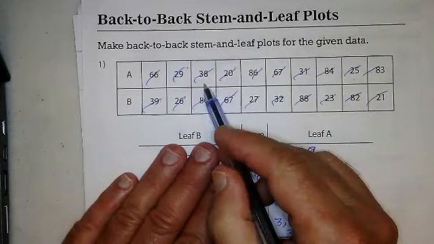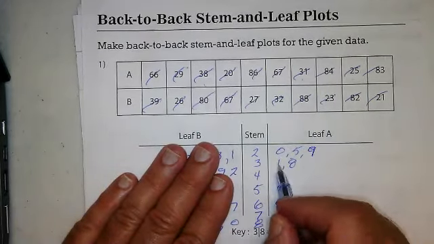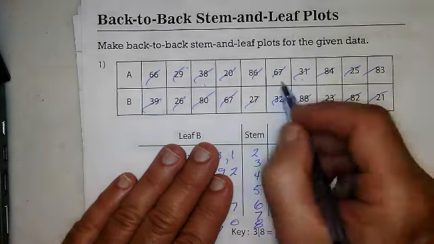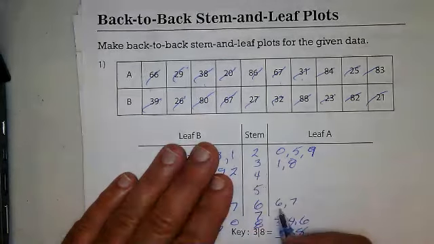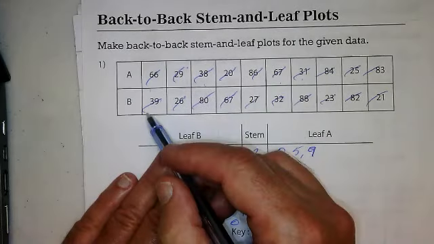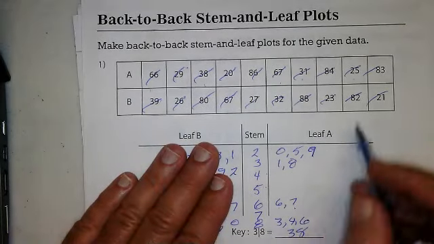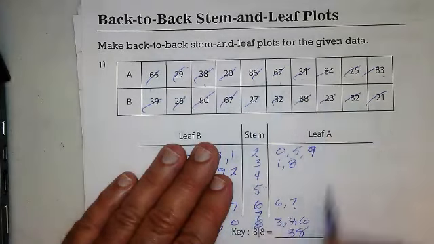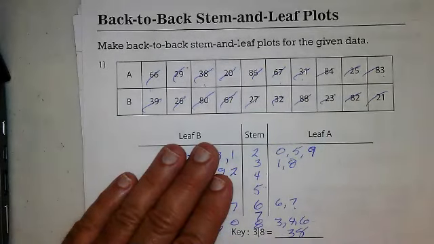On the 30s, I had 31 and 38. So I put a 1 and an 8. There were no 40s or 50s. There is a 67 and a 66, so there's 6 and 7. Again, no 70s. But on 80s, I had 83, 84, and 86. So there's 3, 4, and 6.